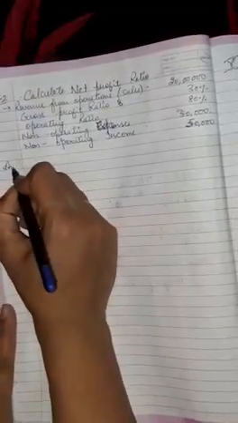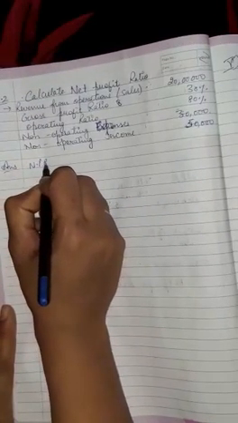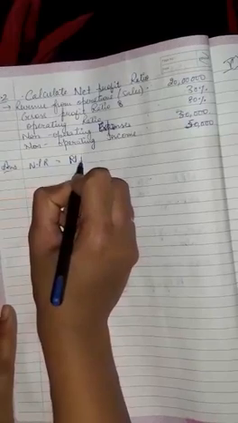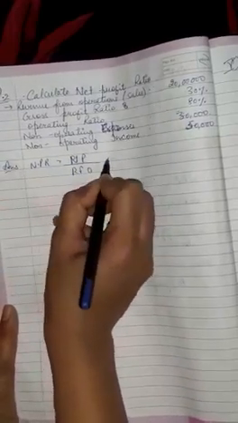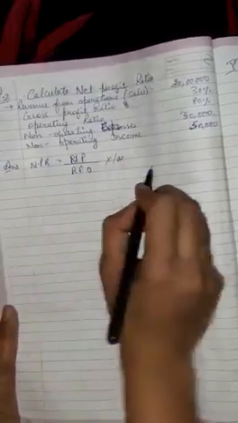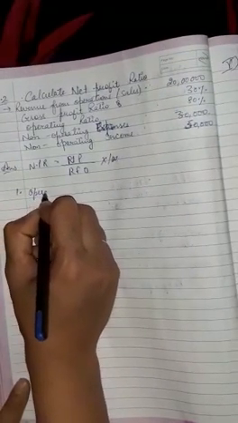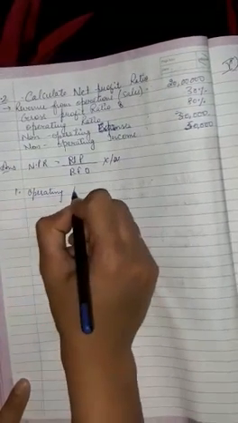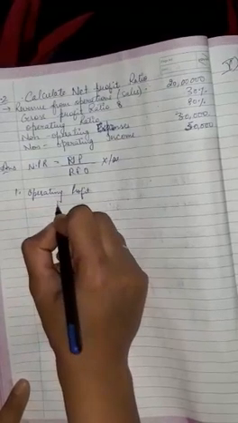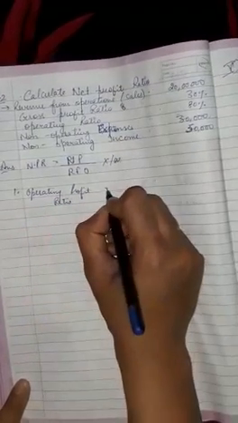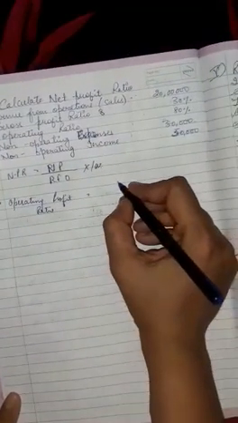So the formula to calculate the net profit ratio is net profit divided by revenue from operation into 100. For calculating the net profit, we will use the operating profit ratio. And for calculating the value of the operating profit ratio, we have the operating ratio, that is 80%.